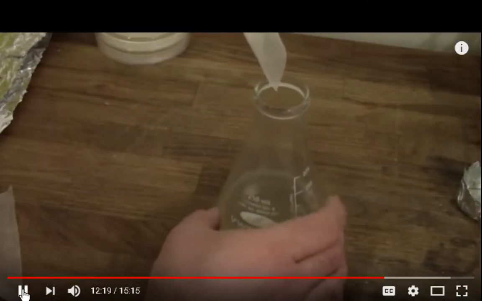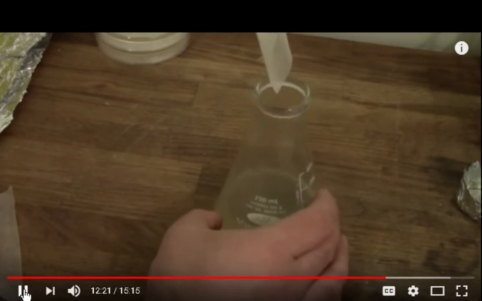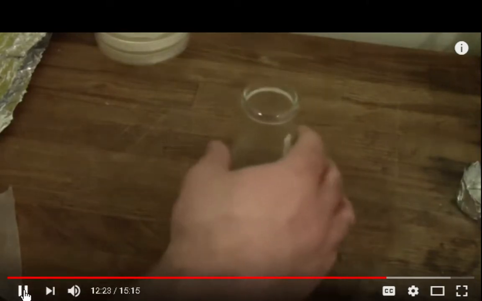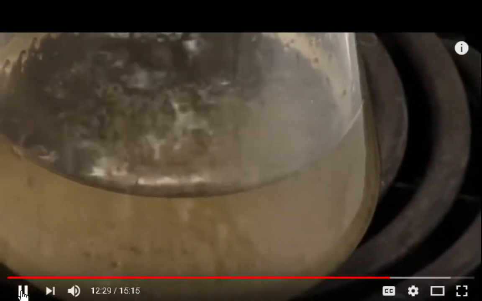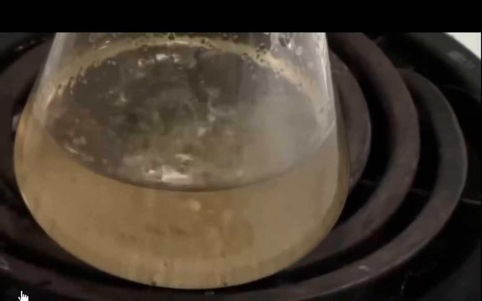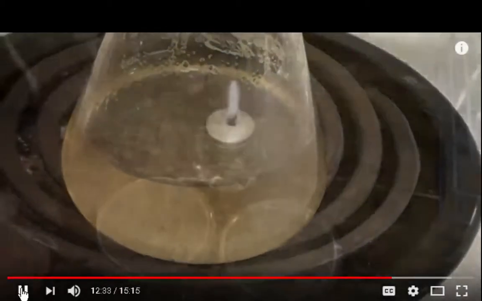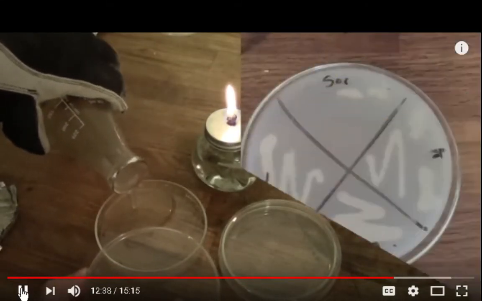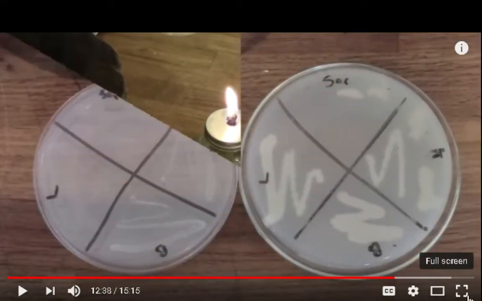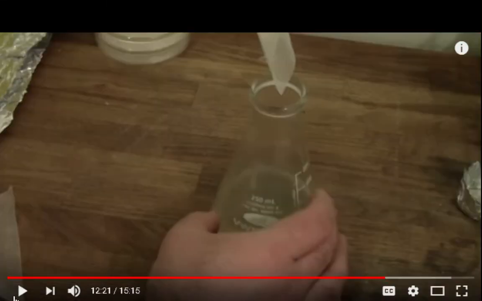Swirl constantly, add it slowly, and you should be able to blend it in without significant lumps. Once everything is mixed, bring this to a boil for 5 minutes, or sterilize it in your pressure cooker, and then pour the plates just as I showed you with the dry malt agar plates. So now in that situation, I want to show you. I want to go back here.